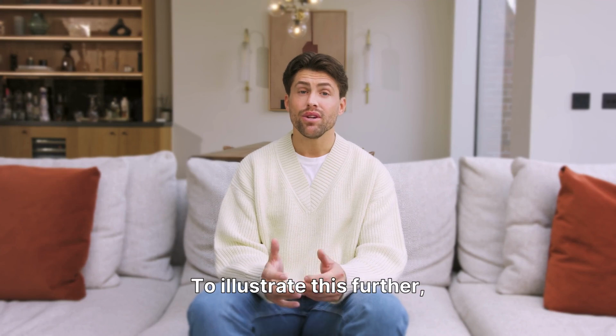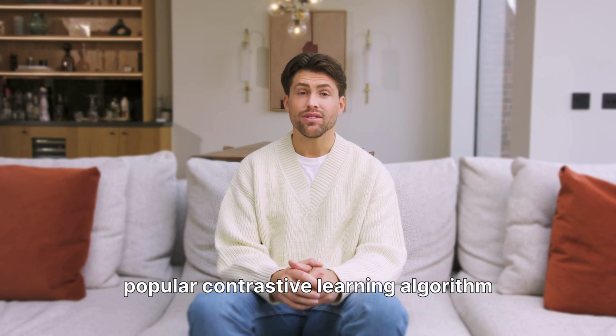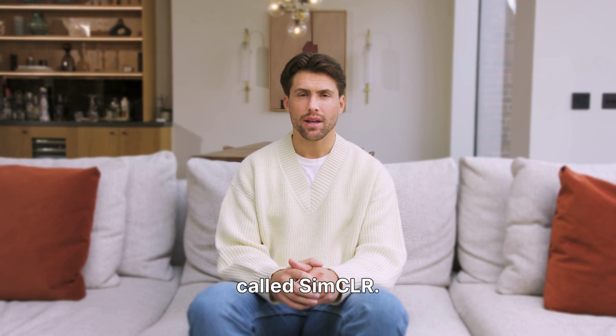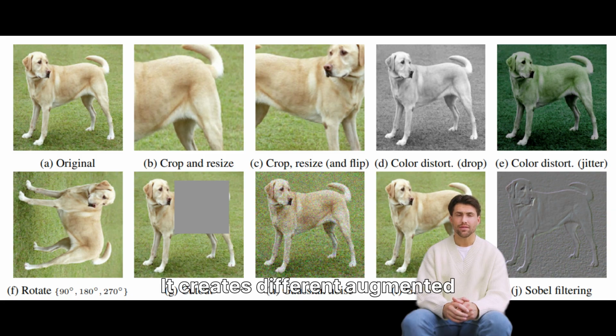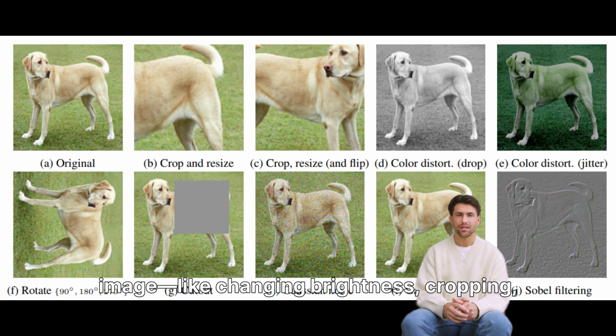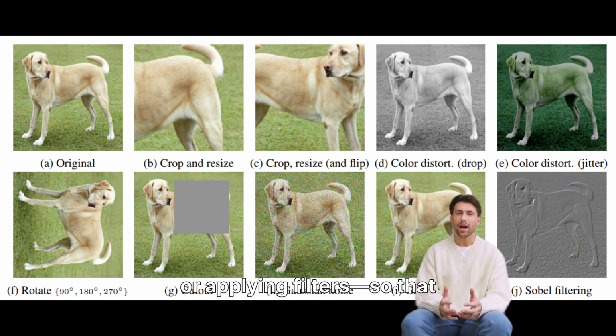To illustrate this further, let's talk about a popular contrastive learning algorithm called SimCLR. Developed by Google Research, SimCLR employs a technique called data augmentation. It creates different augmented versions of the same image, like changing brightness, cropping, or applying filters, so that the model learns to recognize that these variations still represent the same underlying object.